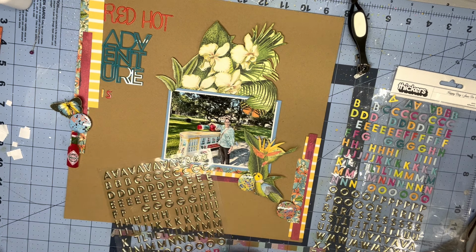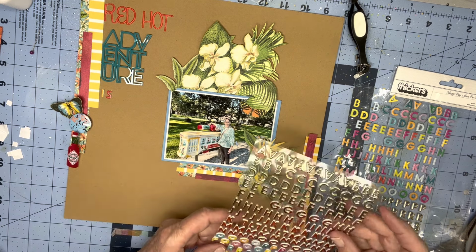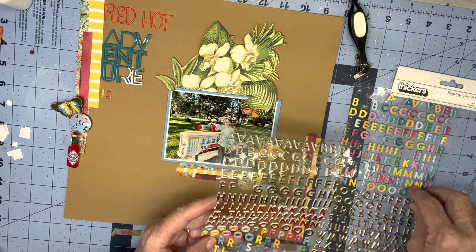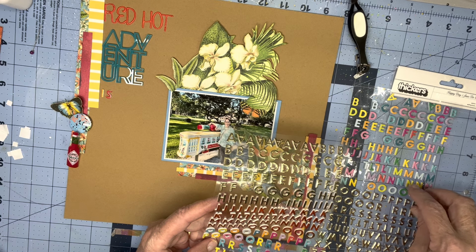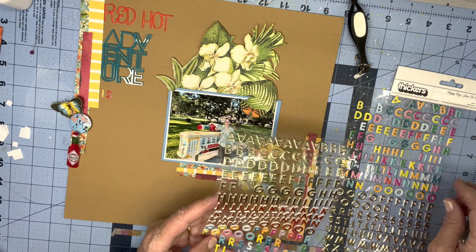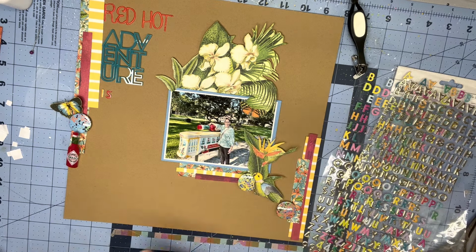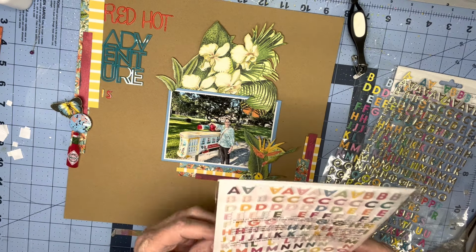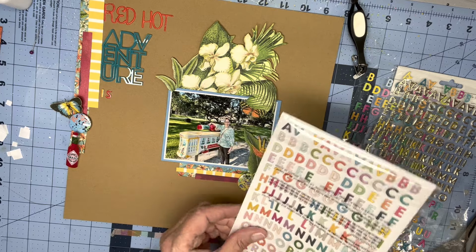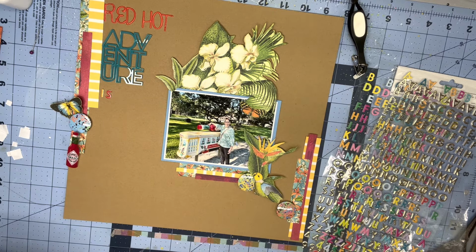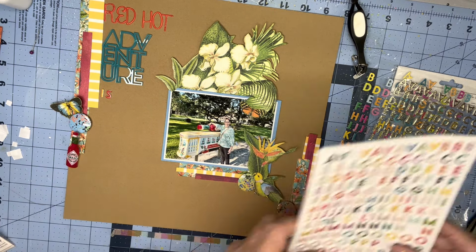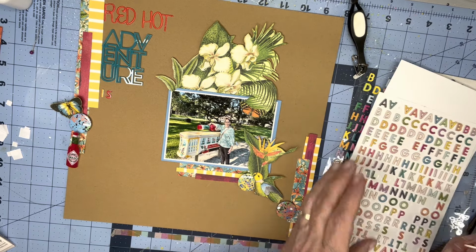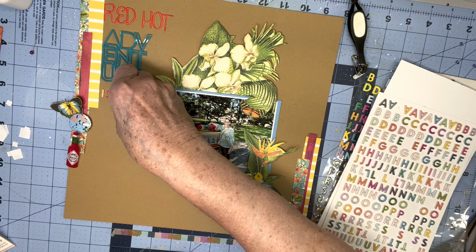Okay, let me put that there. And then I'm going to go with a, let's see, a blue. Let me look at my other set. I have yellow in the other set. These are the same font, two different tones. One is a summer palette, the other is an autumn palette.